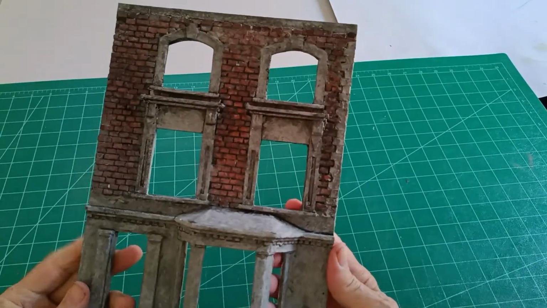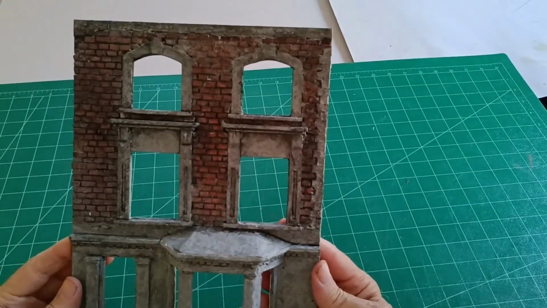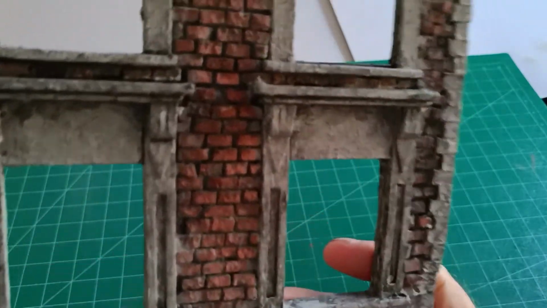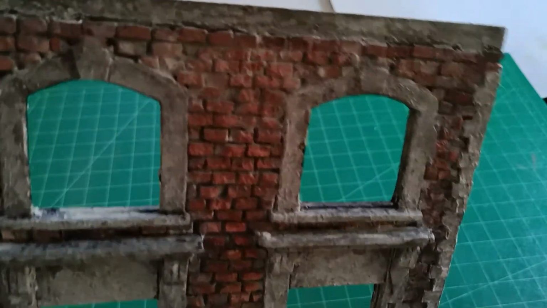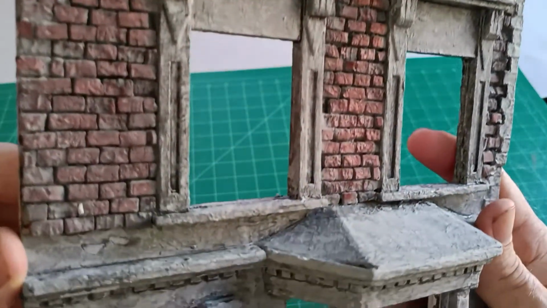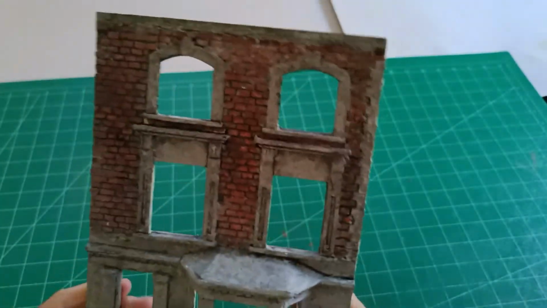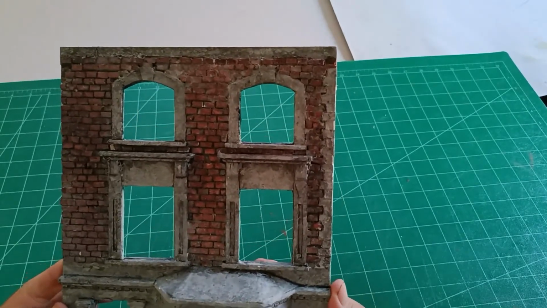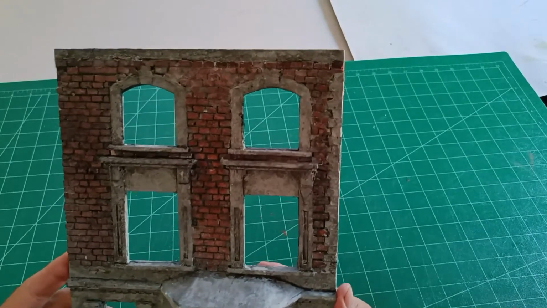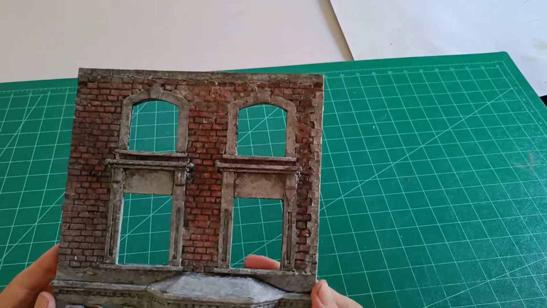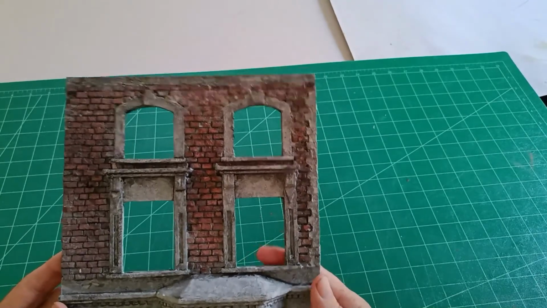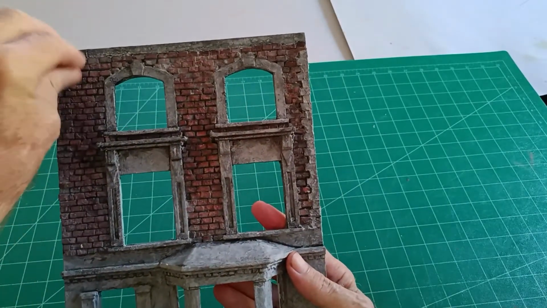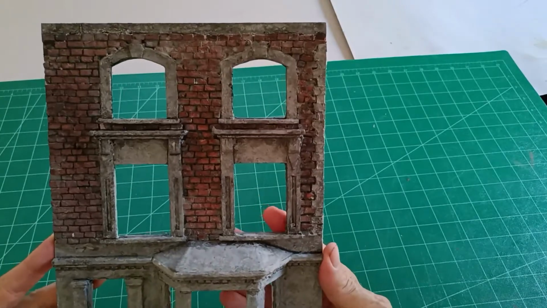So I've completed the brickwork on the front of the house. Stuck each brick individually. I used PVA glue, and I think you can just about see the effect of the brickwork there. It looks quite realistic. There we go. I left a slight gap between the bricks to allow for the mortar. And the mortar was a mixture of filler, just ordinary wall filler, with just a little bit of water and some black paint to give it a grey colour, and then mixed that up and daubed that in between the bricks to give the effect of the mortar.